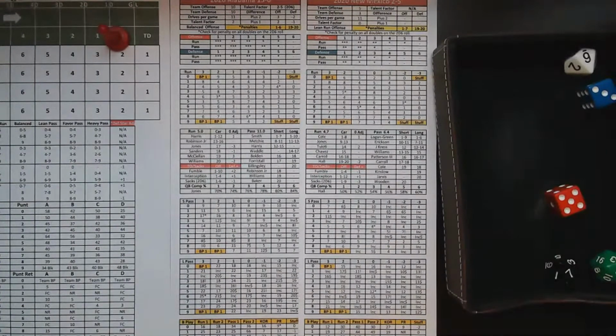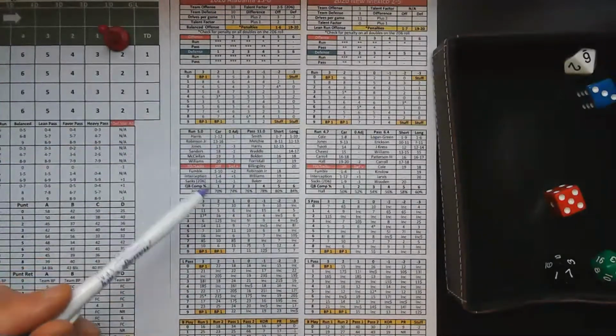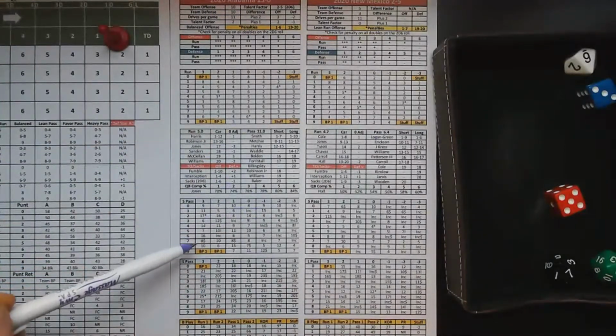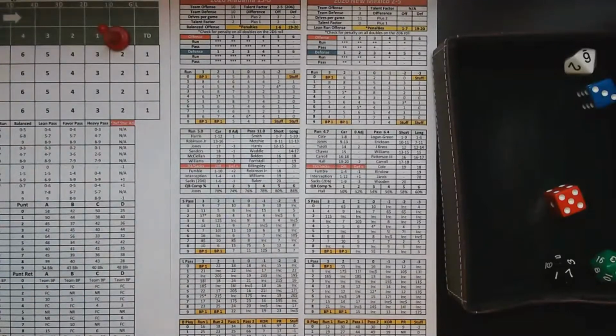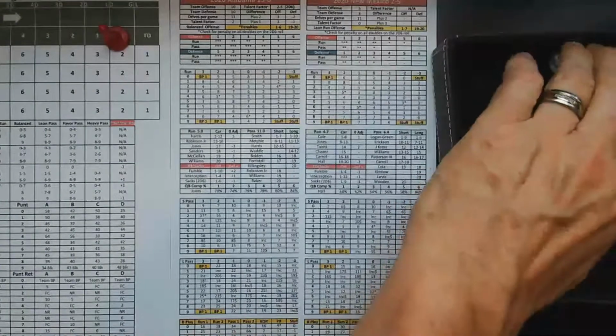2nd and 10, lean run. Once again, we are going to have a short pass attempt. And again, New Mexico, not very proficient there. It's going to be a total of -2. So a roll of 6 on the -2 column, short pass, and that's going to be another incomplete by Hall. So 3rd down and 10.